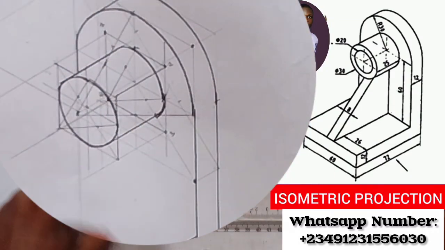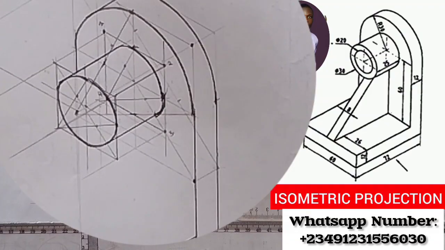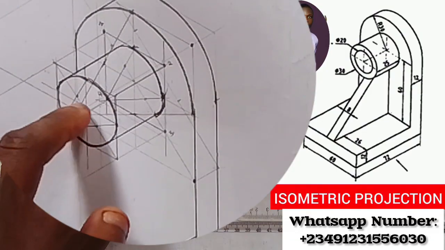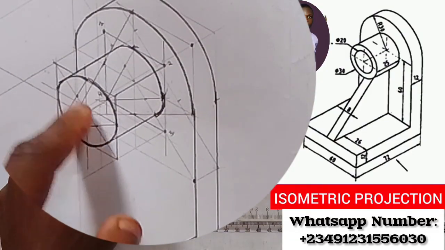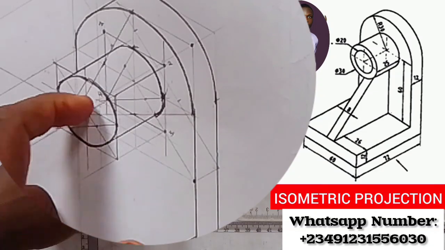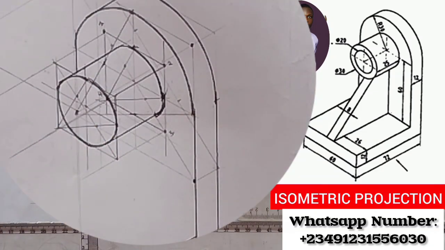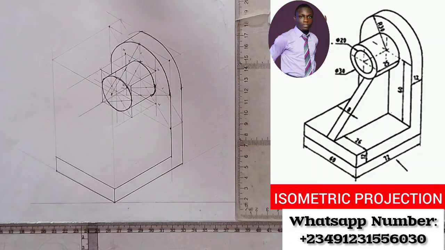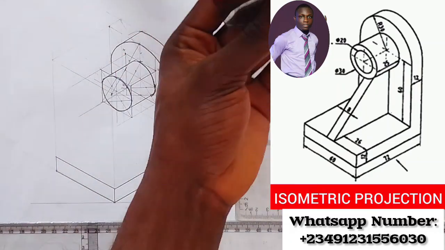If you observe the same circle inside there, if I want to draw a circle there, it will be more complicated. So to save my stress and sight issue, I'll take my French curve. I'll bring out this French curve, this one here.